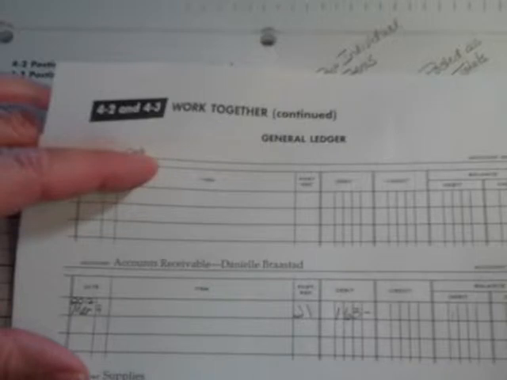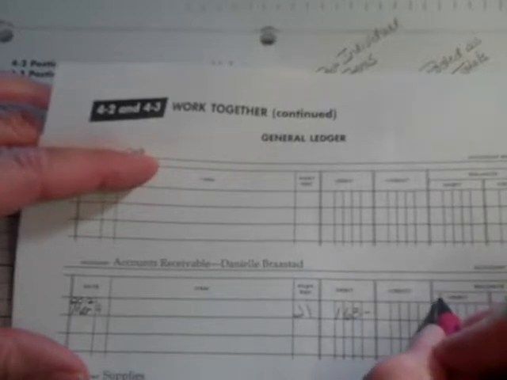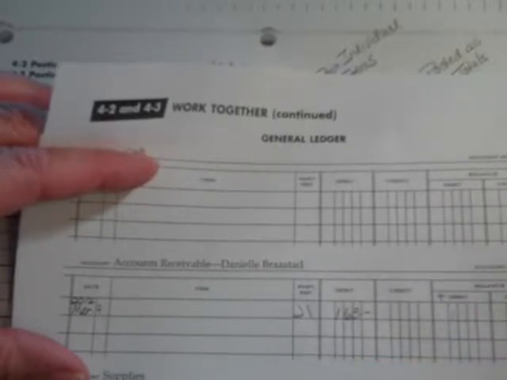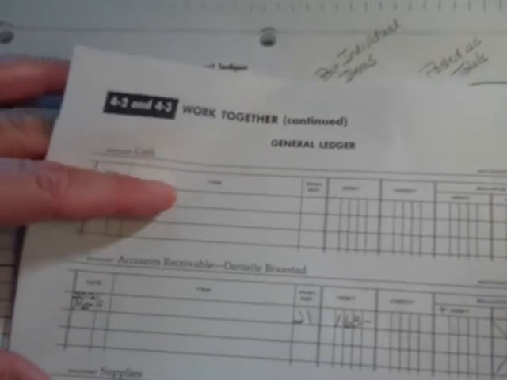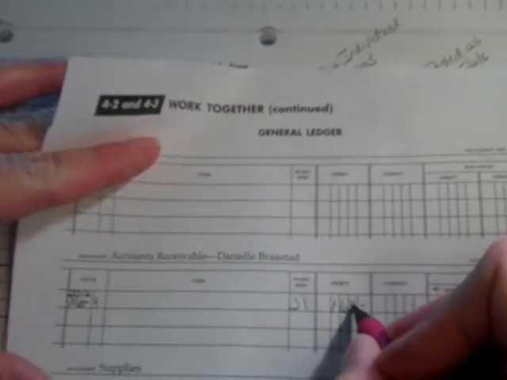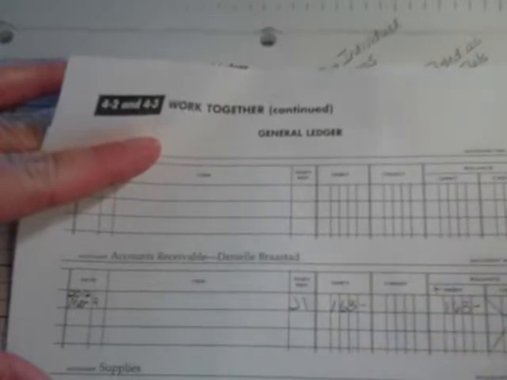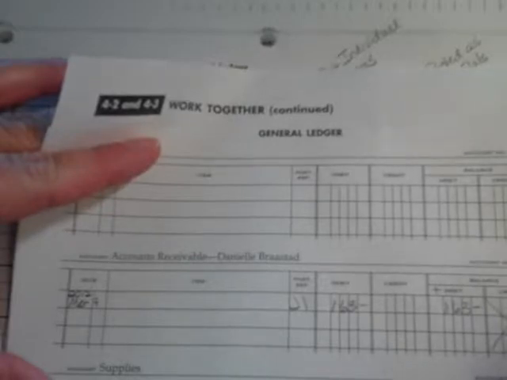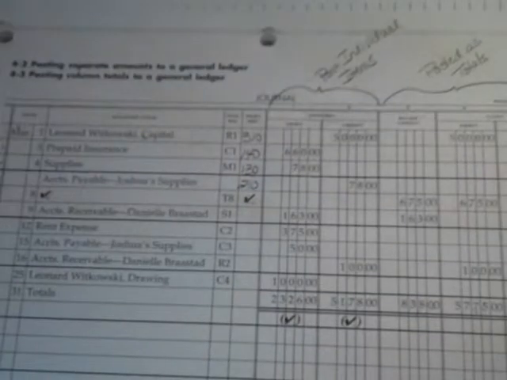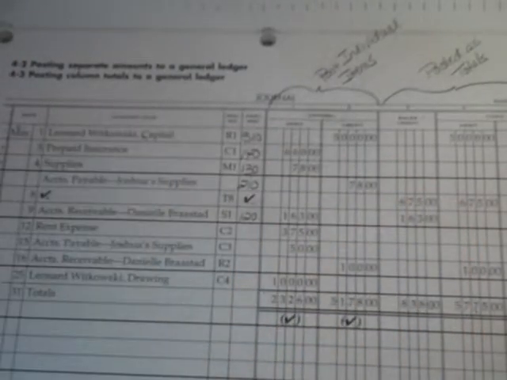Accounts receivable is an asset account, so the positive or normal balance side is the debit side. So I'll cross off the credit side so I don't put any numbers there. And I'm adding to my debit, so 163 debit balance now. Account number 120 goes back in the post-reference column on General Journal, page 1.